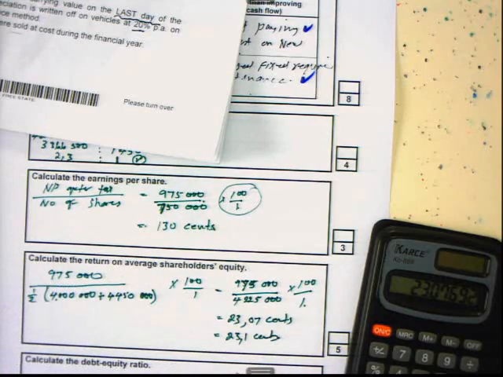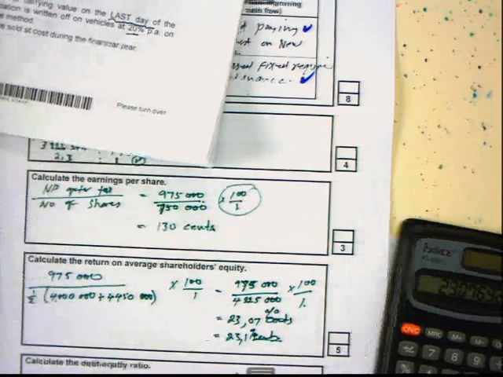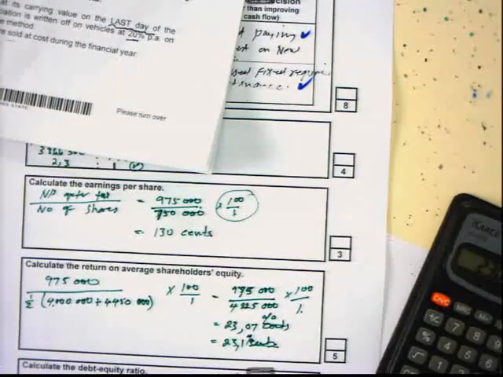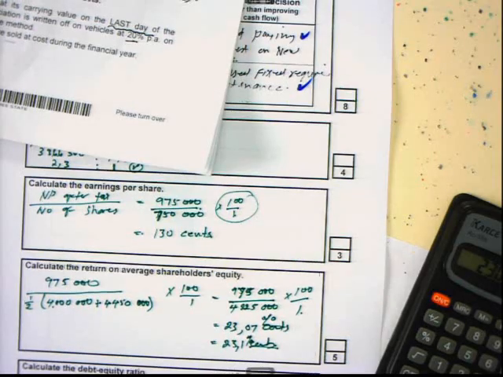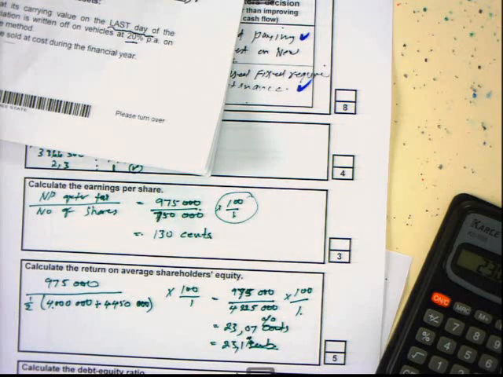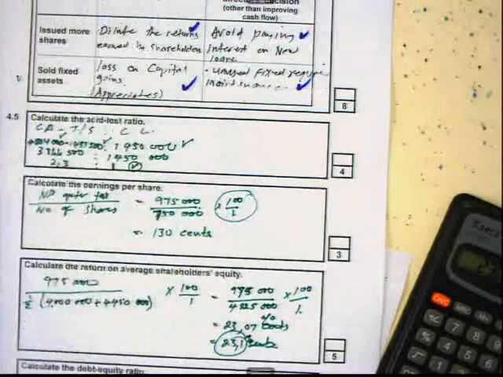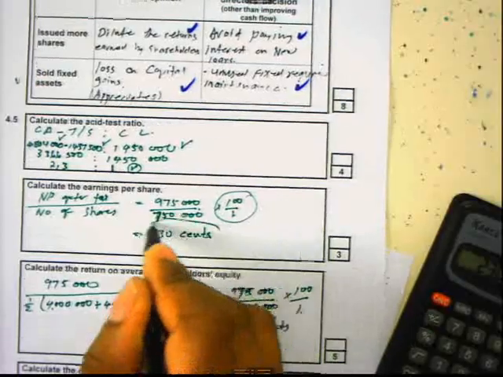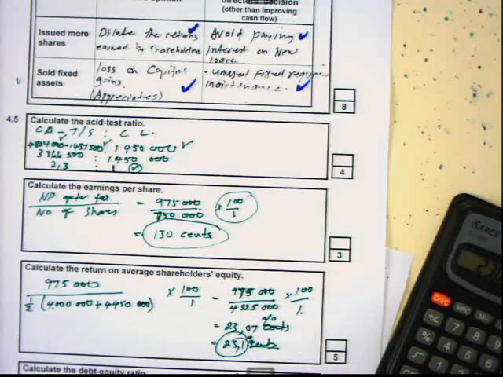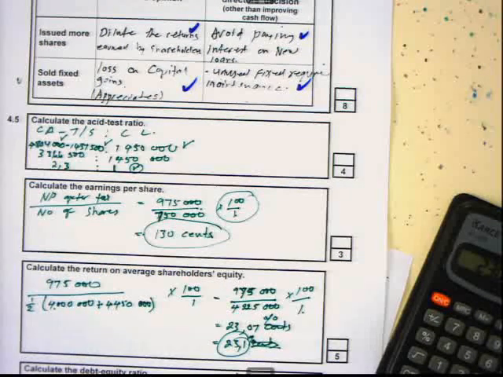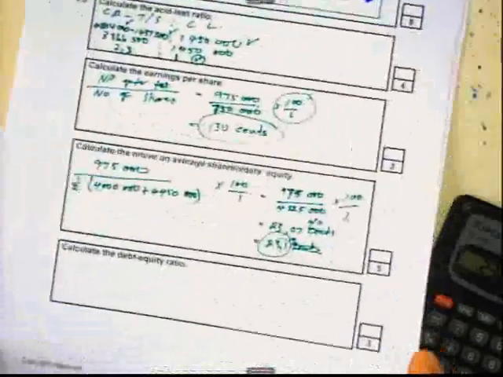No, it's supposed to be percent. I'm now tired. I'm starting to lose focus. Right, nonetheless, we are almost done. The return is 23.1%. Earnings per share is shown as cents, return on average as a percentage, and acid test ratio as a ratio. At least that one is clear.